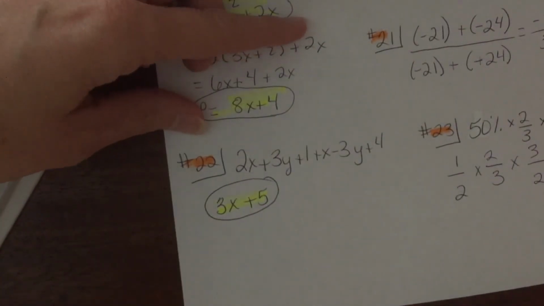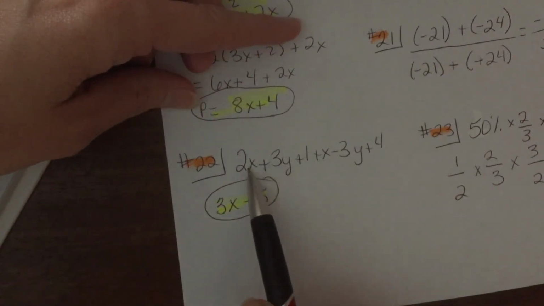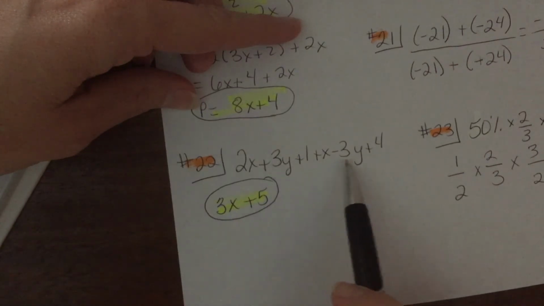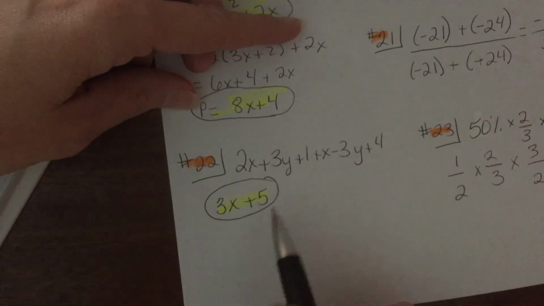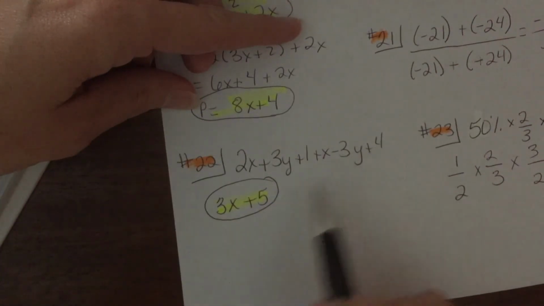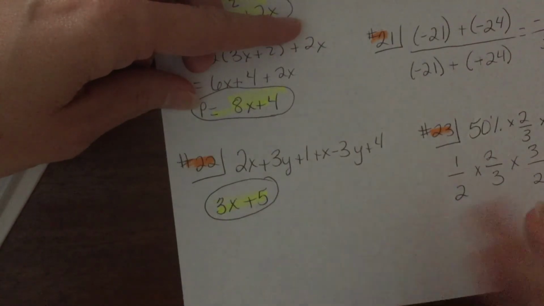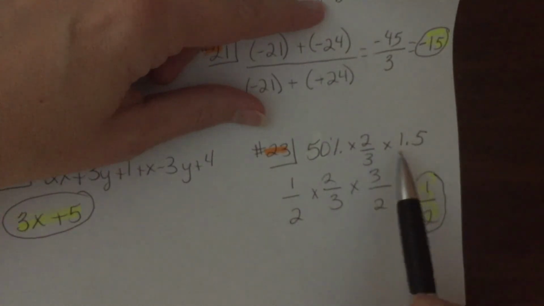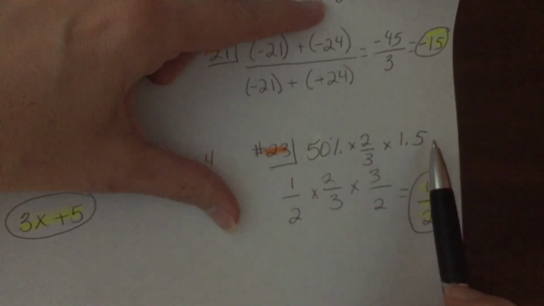22 is a combine like terms. 2x and 1x combine to give me 3x. Positive 3y, negative 3y, I don't have any more y's. Positive 1 and positive 4 give me positive 5. 3x plus 5.